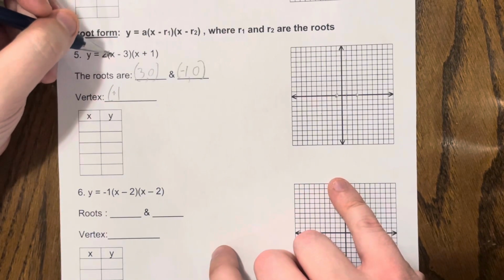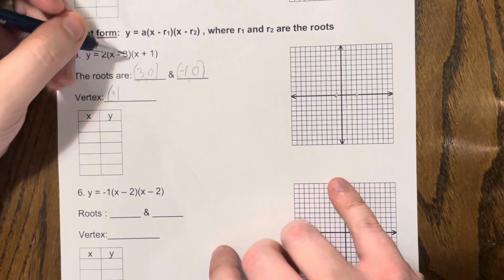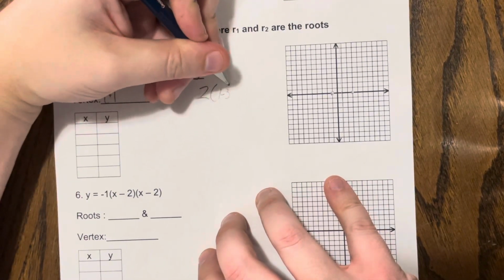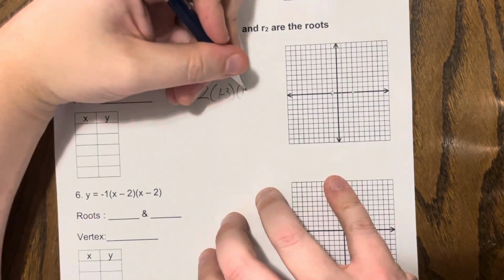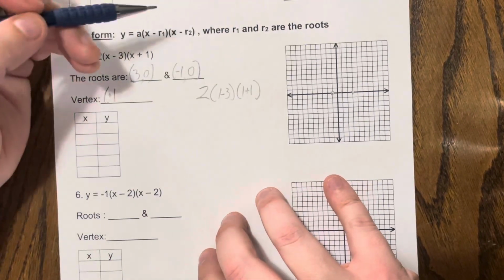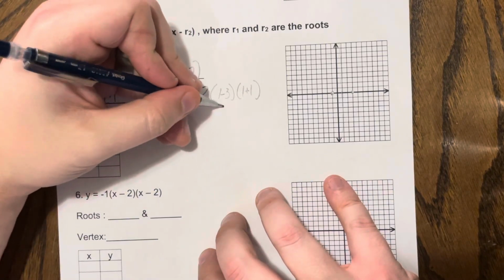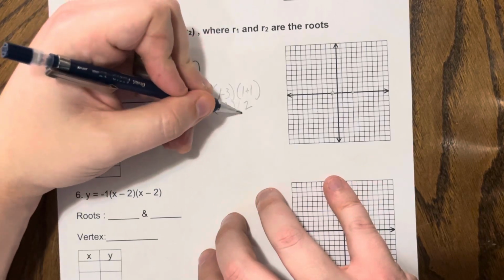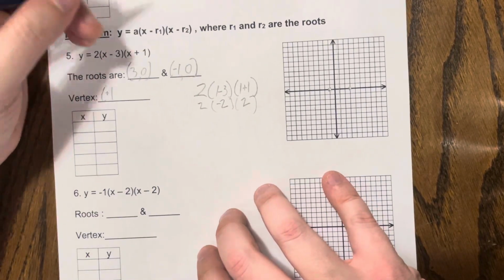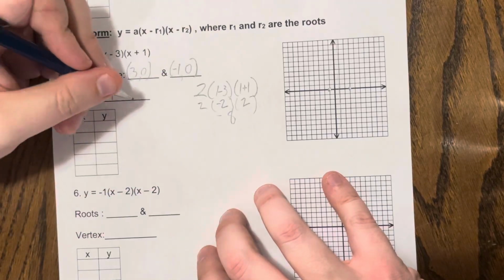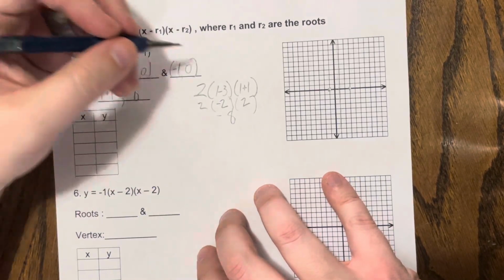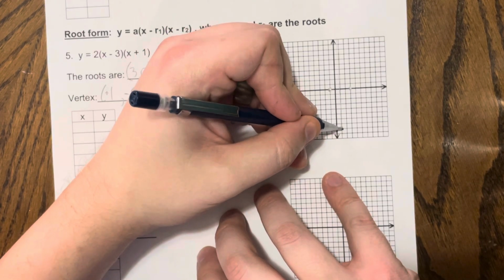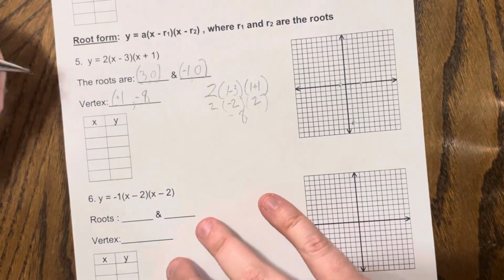Then I can just plug in a 1 for x and solve it. So 2 times 1 minus 3 times 1 plus 1. So that gives me negative 2, a 2, and a 2. When I multiply all that together, I end up with a negative 8. Okay, give me that point right there.